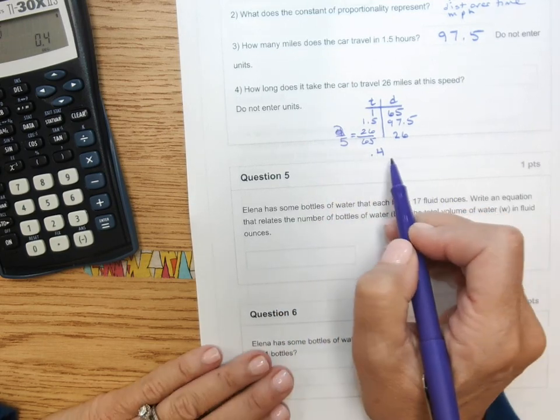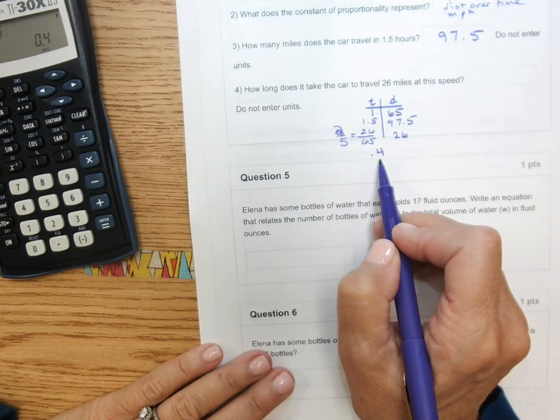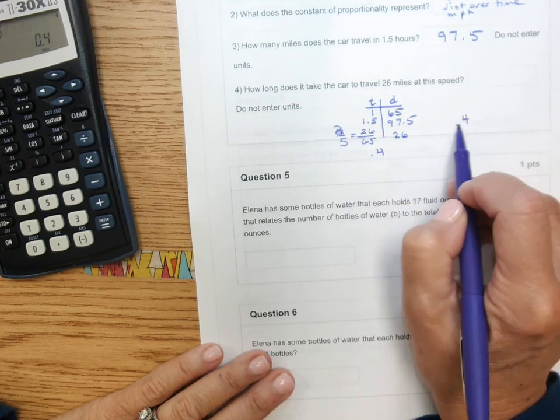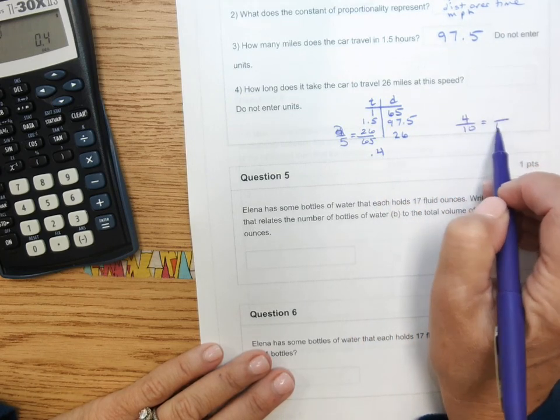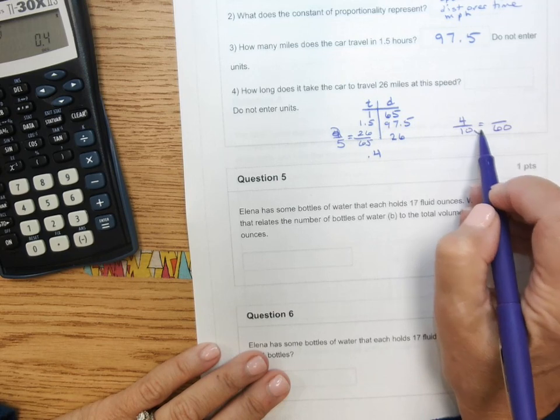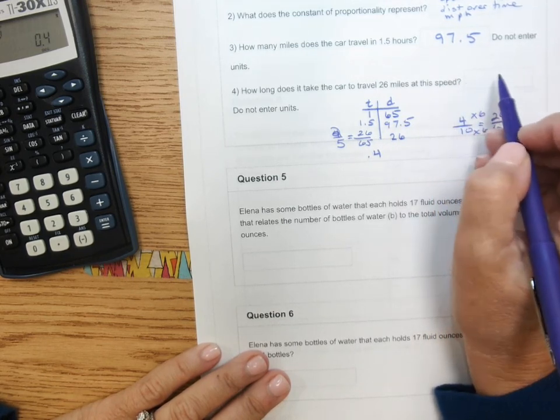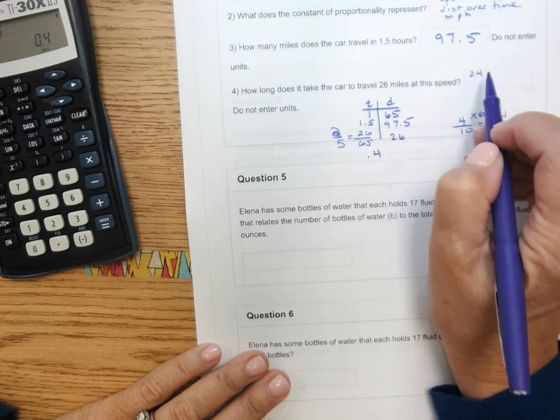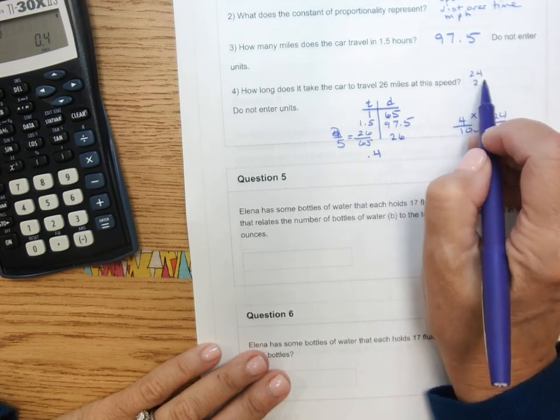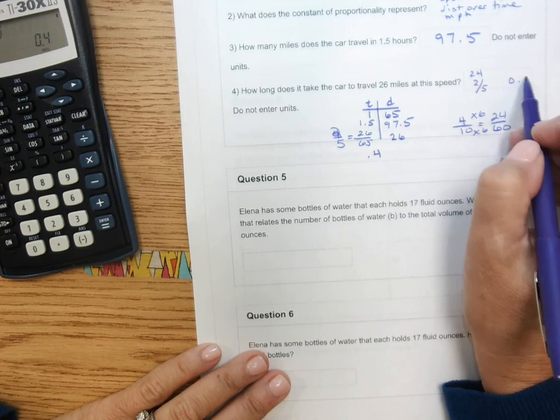Or some people change this to minutes, and 4/10 of an hour is equal to 24 minutes. So possible answers here were 24 if you did minutes, 2/5 if you did a fraction, and 4/10 if you did a decimal.